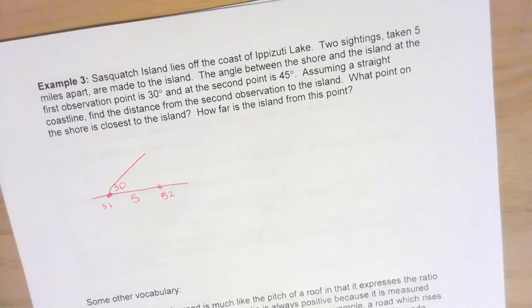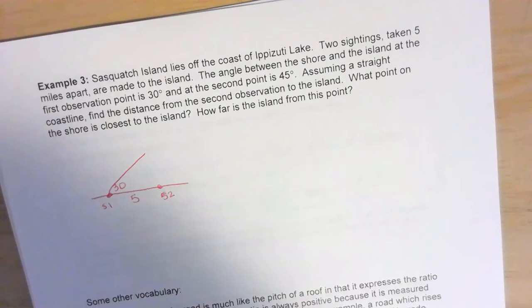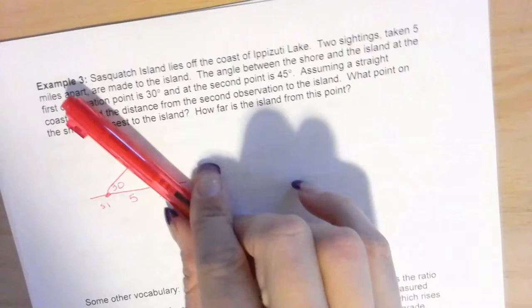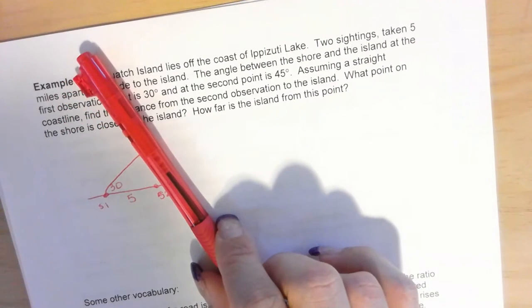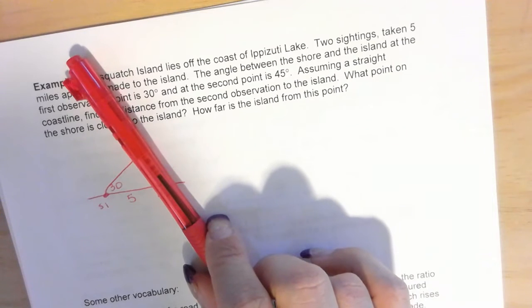Okay, now here's where I get a little confused on why they draw it a certain way. Because I was tempted the first time to draw it like this. Okay, like 45 would probably be there.